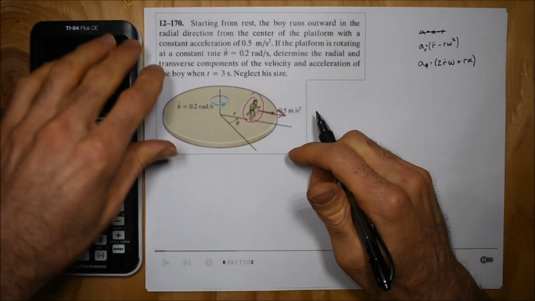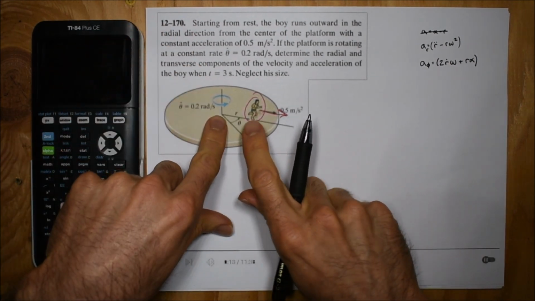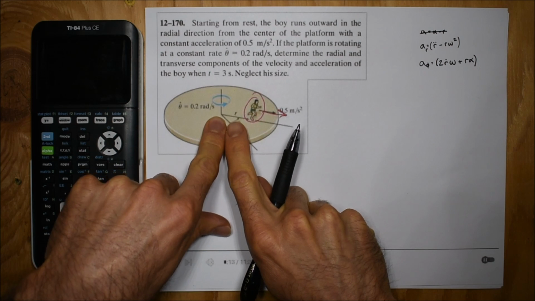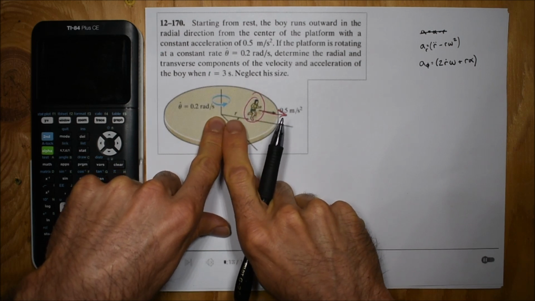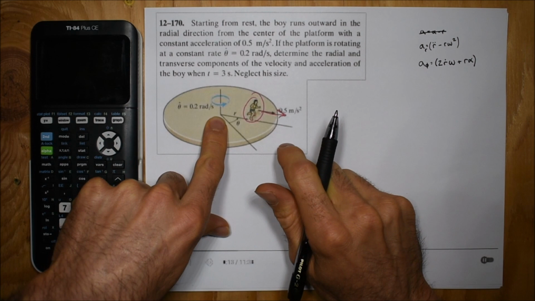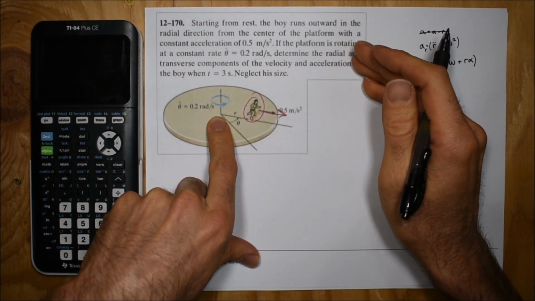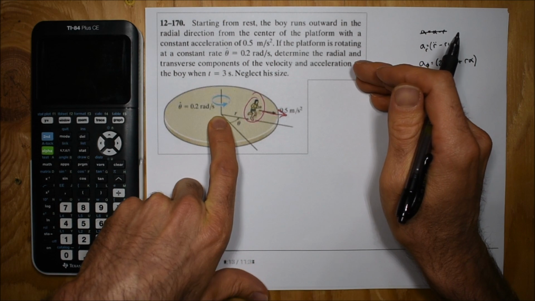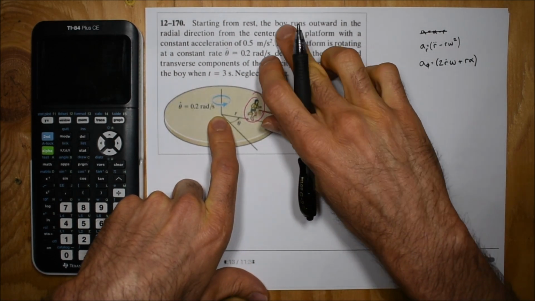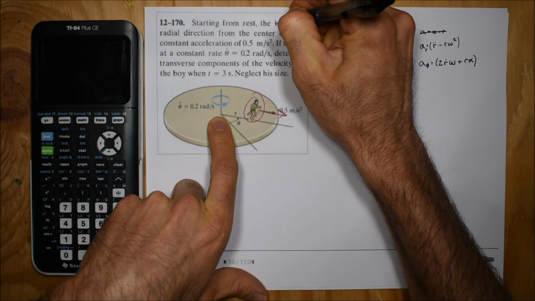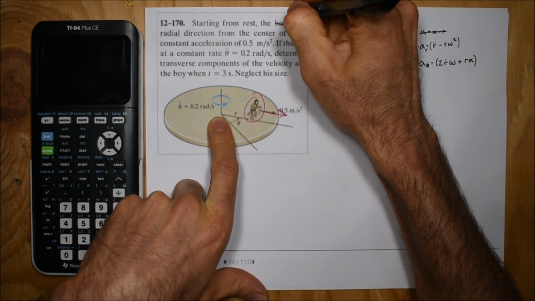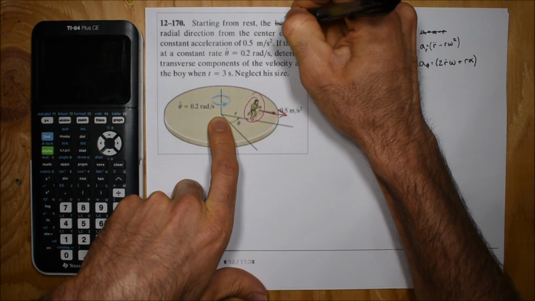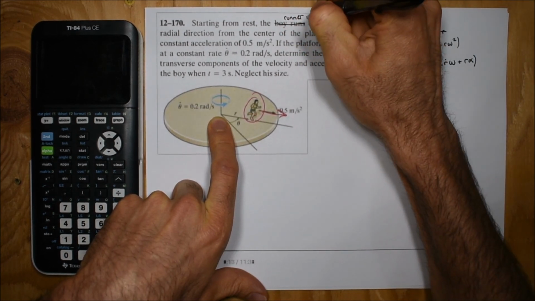But here's the problem. Starting from rest, the boy runs outward in a radial direction from the center of the platform. Just right there, the only person who's going to tackle these problems is someone paying $20,000 a semester to go to college. Anyway, the runner doesn't have to be any gender. So the runner runs.